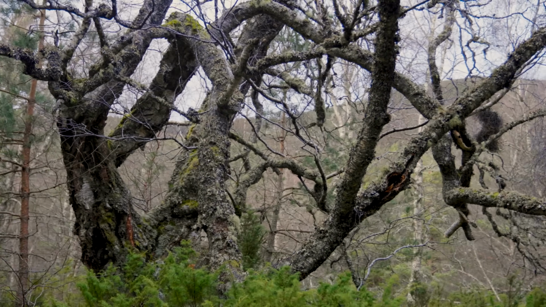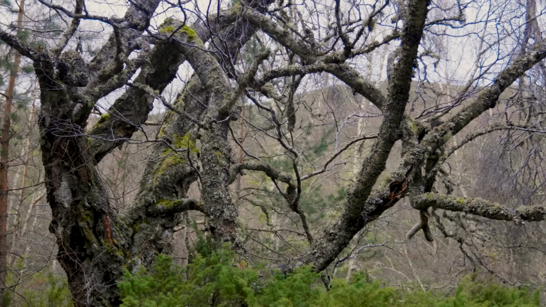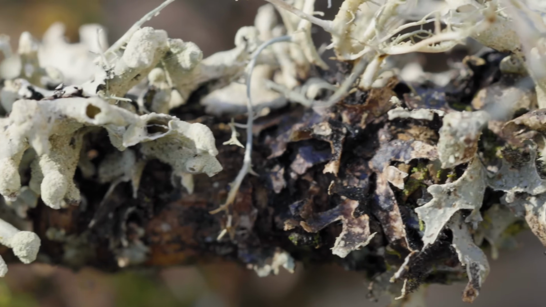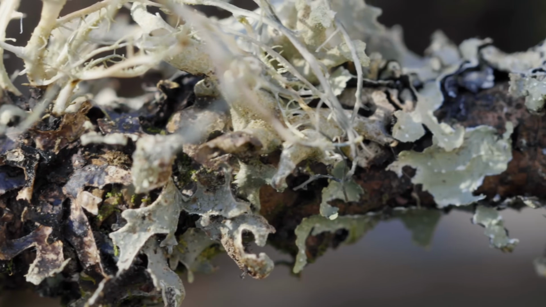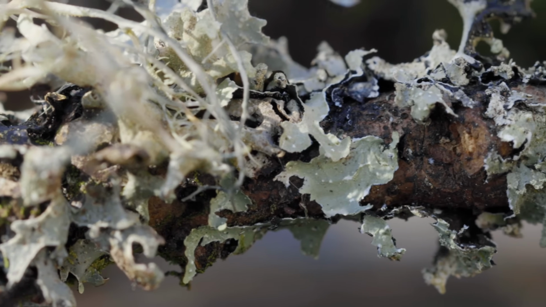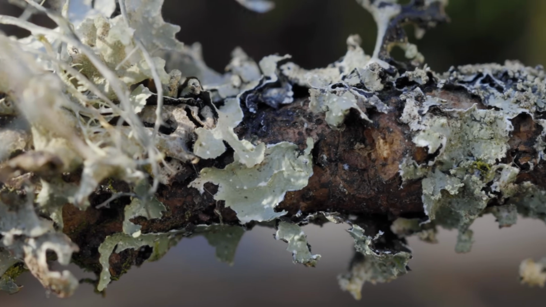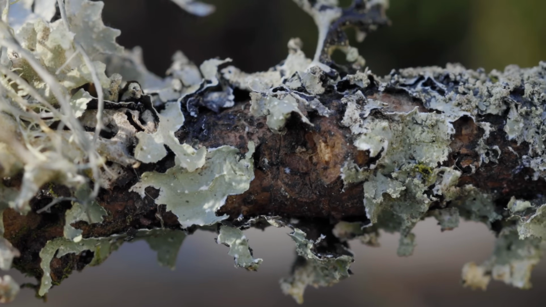Symbiosis is an intimate biological union between two organisms. This is essentially a gradient with mutualisms at one end and parasitisms at the other. And so, where do lichens fall? Well, it depends on the lichen.